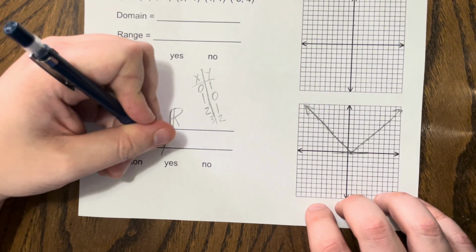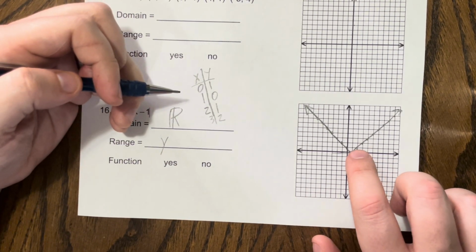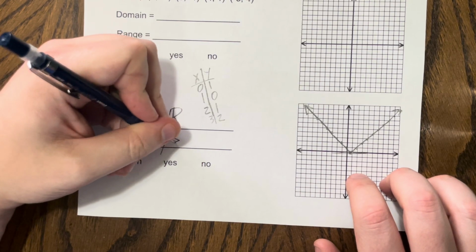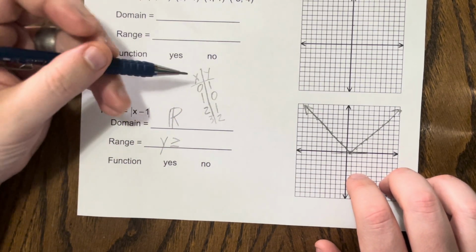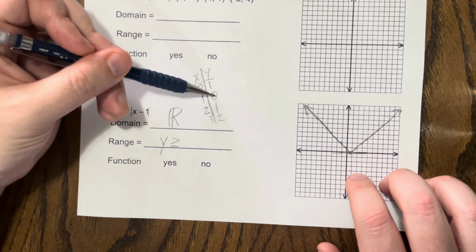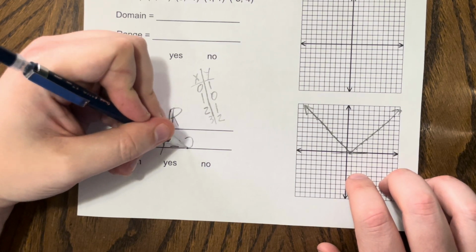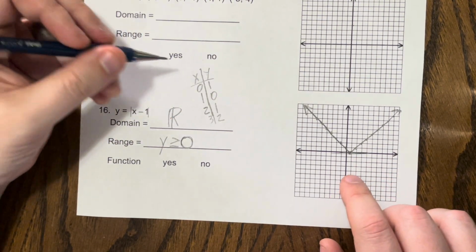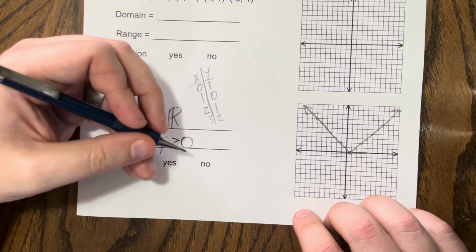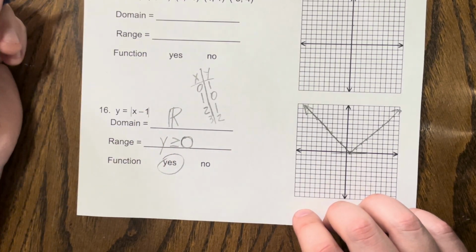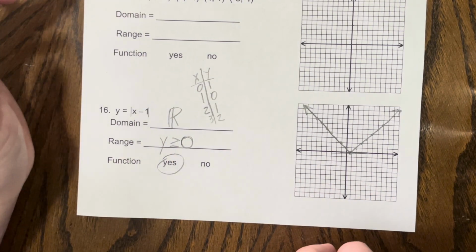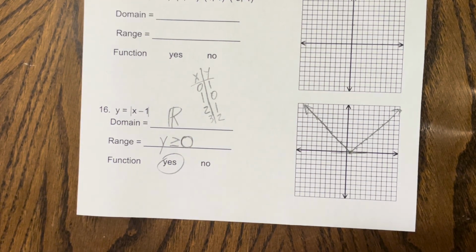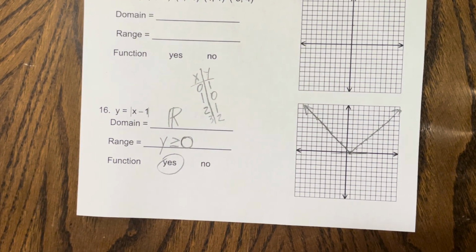So we'd say all those y values are going up from 0, so they could be greater than, they could also be equal to, because right here I have a 0 on y. I'd say y is greater than or equal to 0. And I could check my vertical line test one more time. We'd say, yes, that was a function. So that is a lot of review information for you about domain and range and function notation.